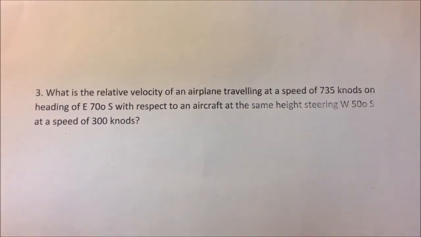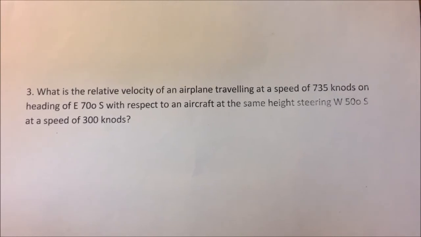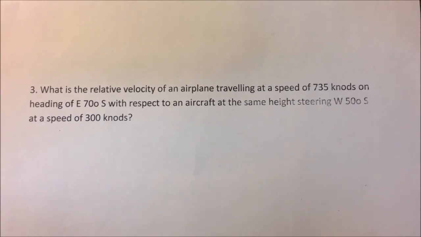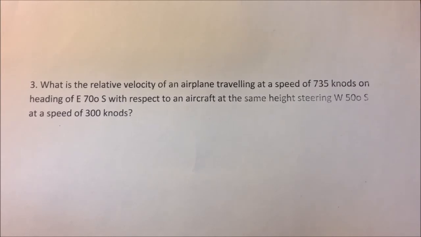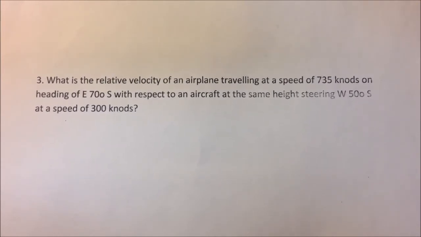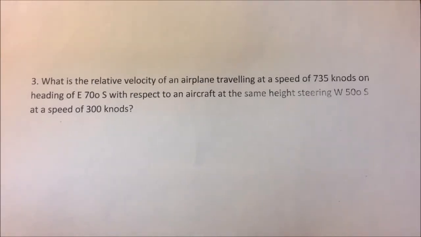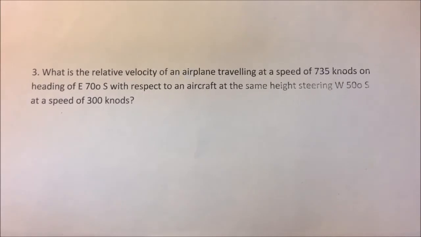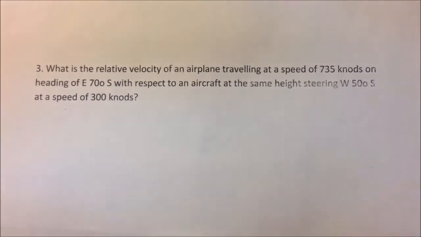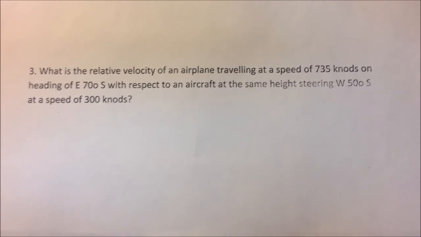Alright, so now we start with the third question. What is the relative velocity of an airplane traveling at a speed of 735 knots on a heading of east 70 degrees south with respect to an aircraft at the same height steering west 50 degrees south at a speed of 300 knots?